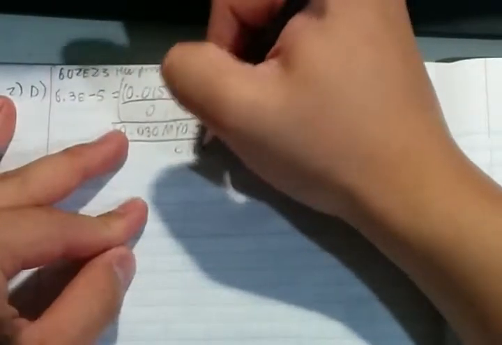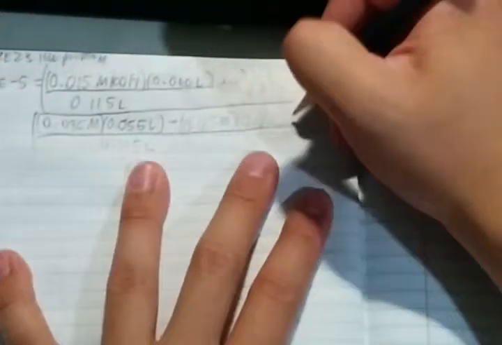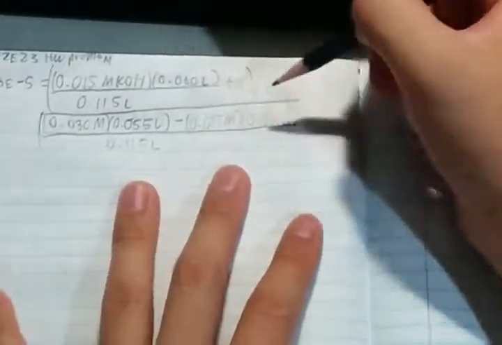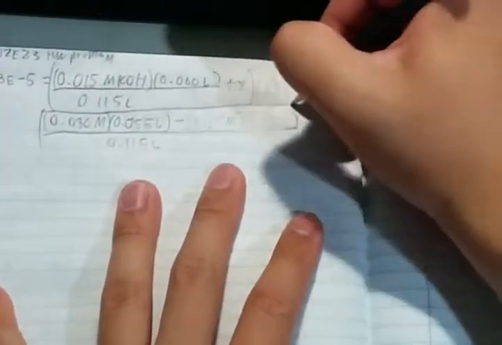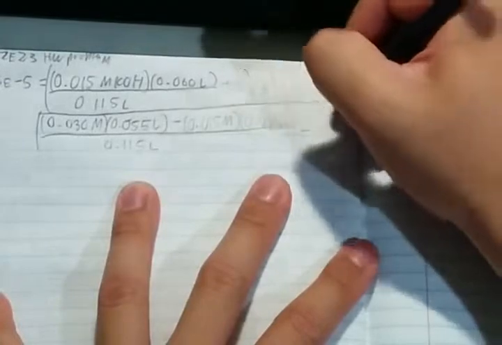Then you divide this by the total volume to get the new molarity. Since this is the reactant, it's going to change negatively, so it's going to be a negative X.